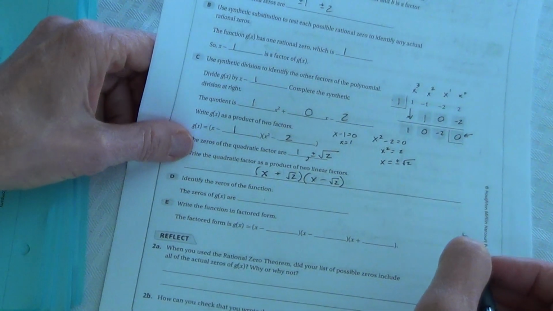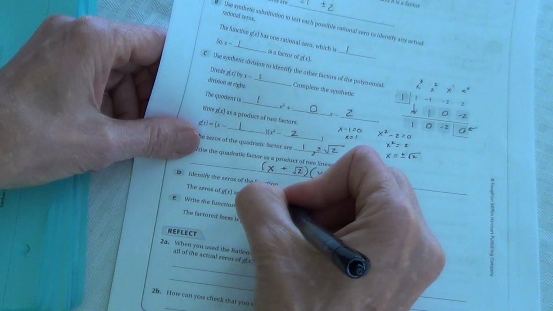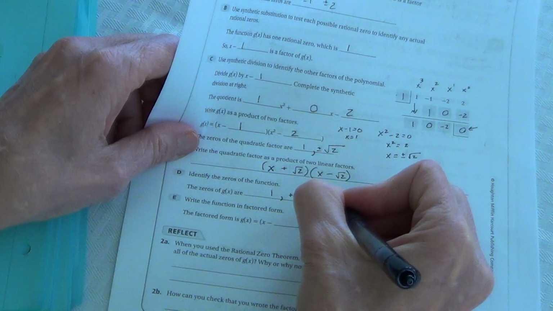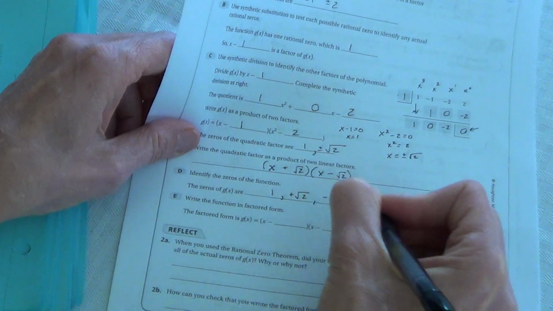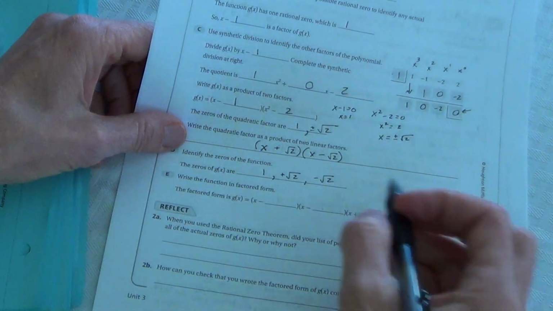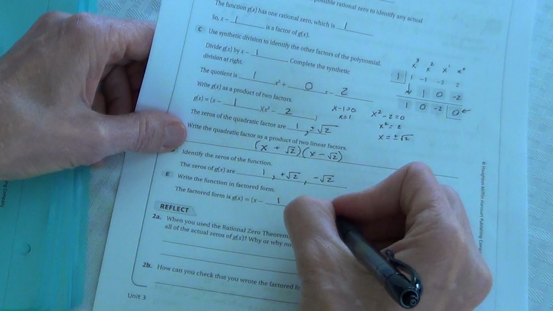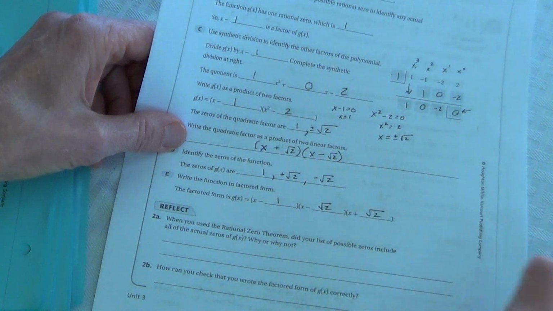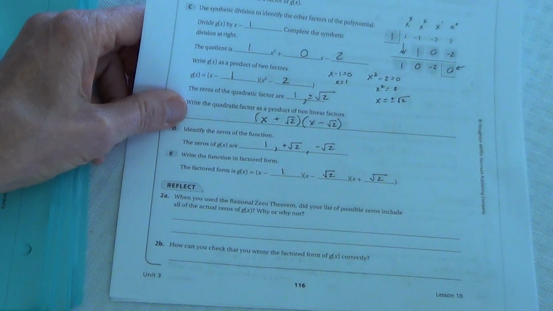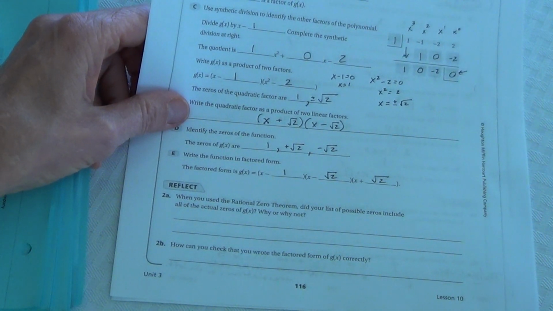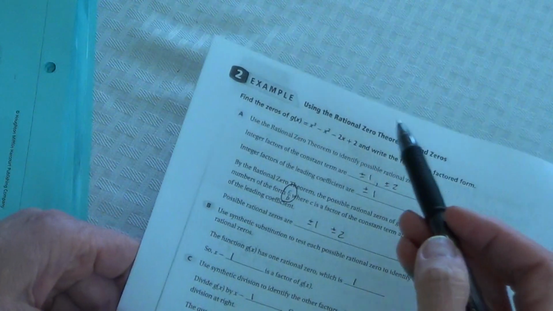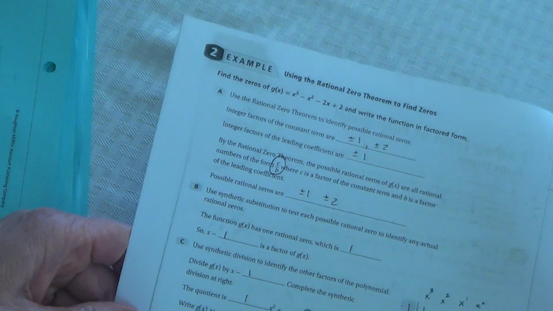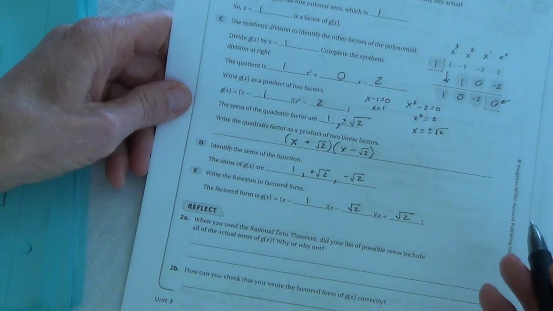Identify the zeros of the function. Well, now we know that they are 1, positive radical 2, and negative radical 2. Write the function in factored form. x minus 1, x minus radical 2, and x plus radical 2. Okay? So that's the way to do it if you can't spot any kind of a special polynomial here, or if it doesn't follow the pattern of Pascal's triangle.